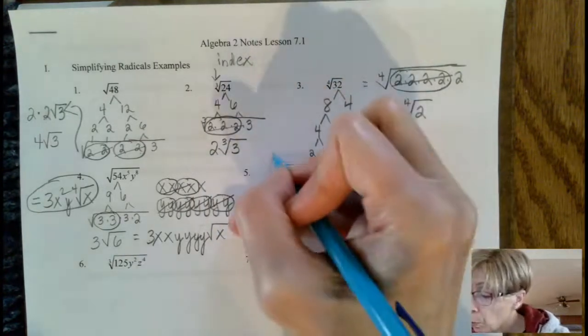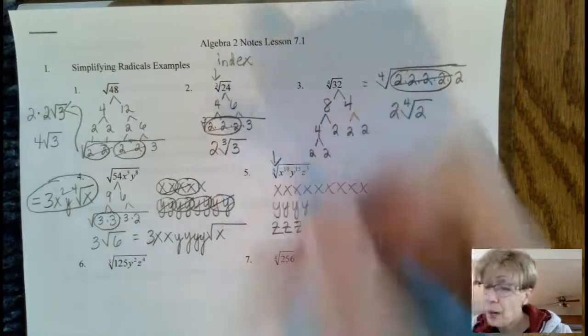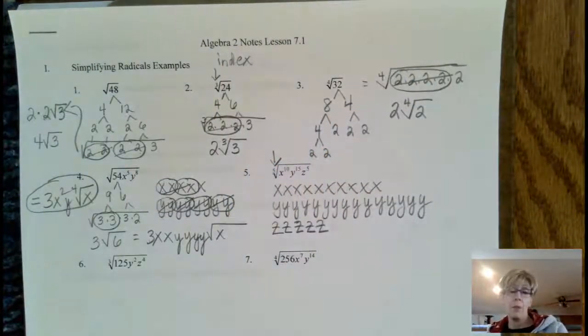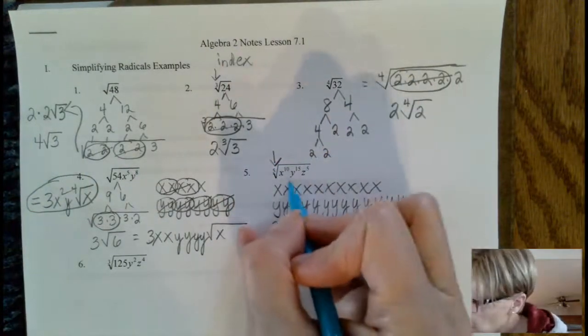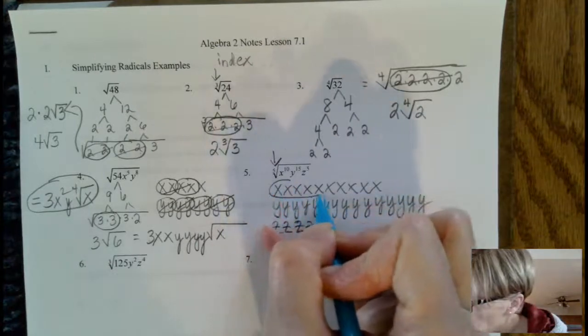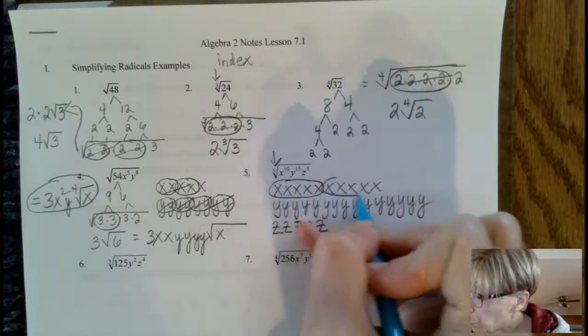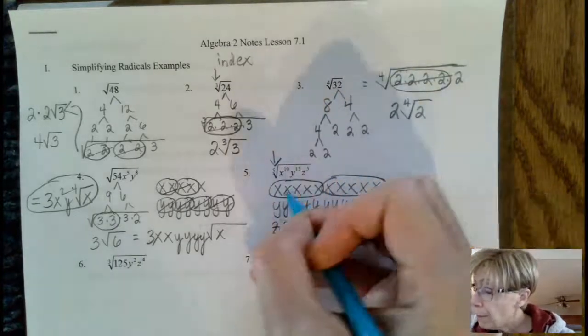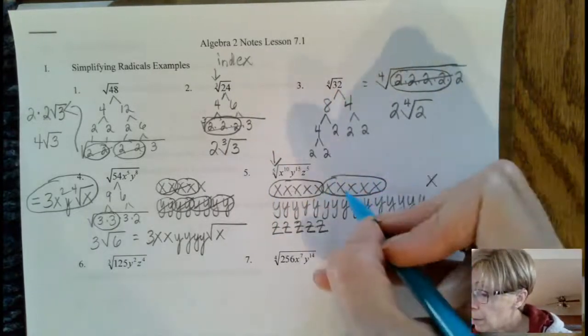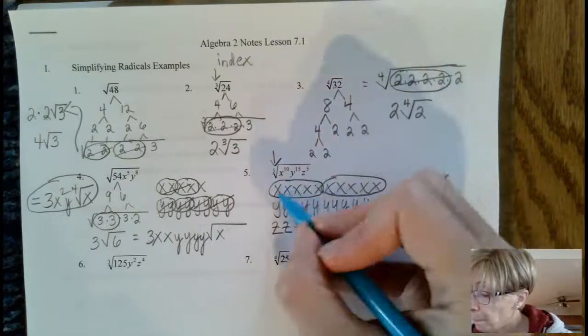This time, we're looking for 5 of the same to take out 1. So 1, 2, 3, 4, 5. 1, 2, 3, 4, 5. 5 of the same, take out 1. 5 of the same, take out 1.